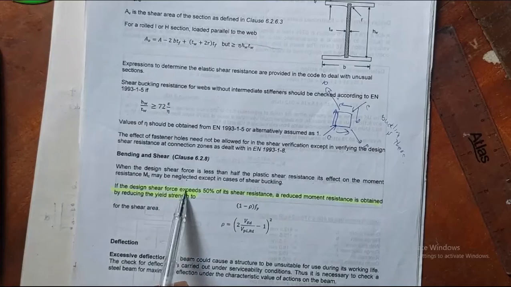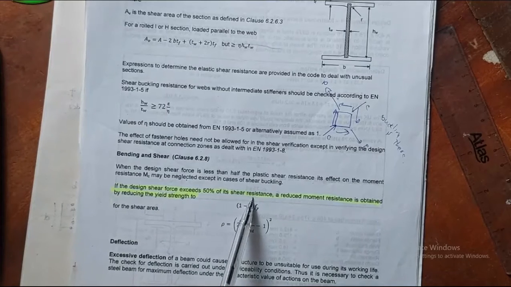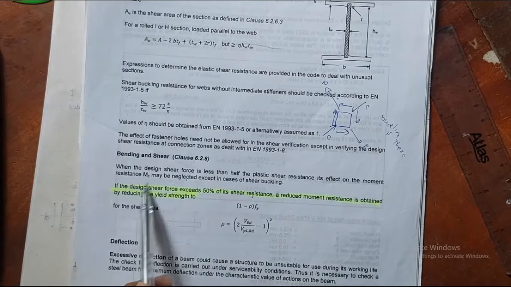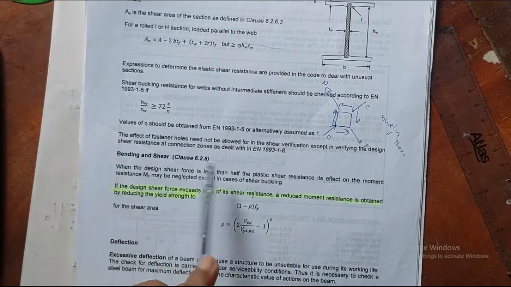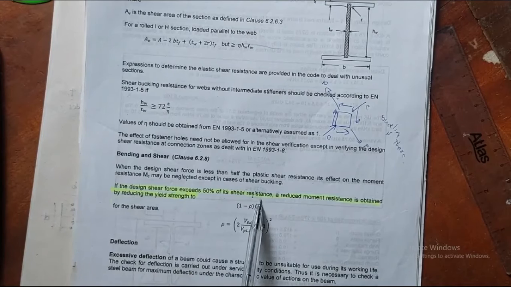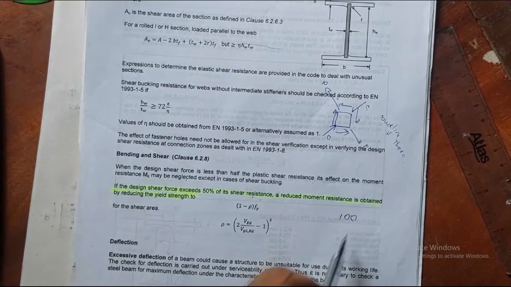And if the design shear force exceeds 50% of the shear resistance, that means the design shear force exceeds 50% of the shear capacity. So let's say the resistance is 100 and the force is 60.